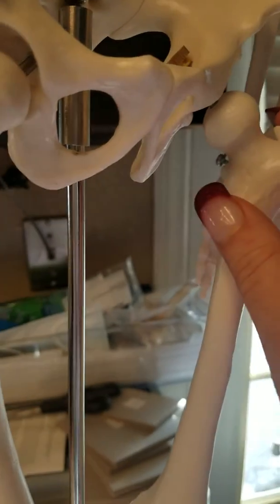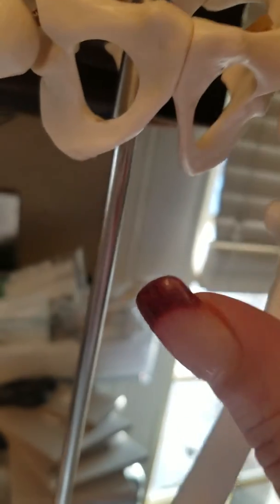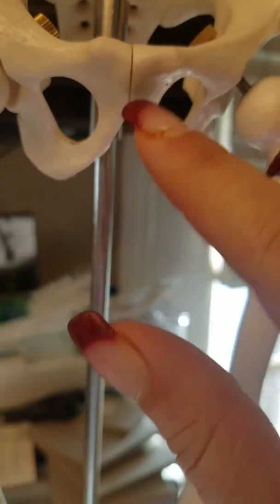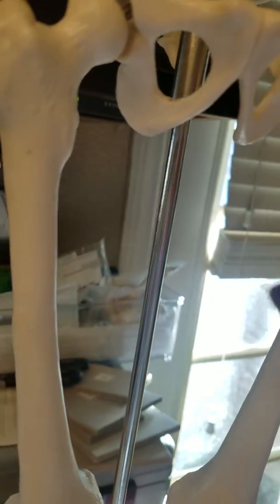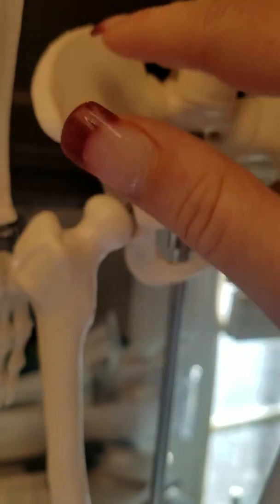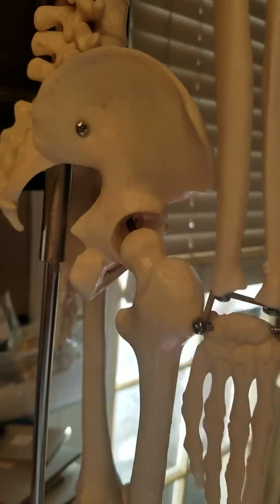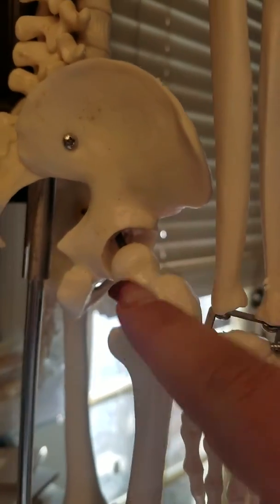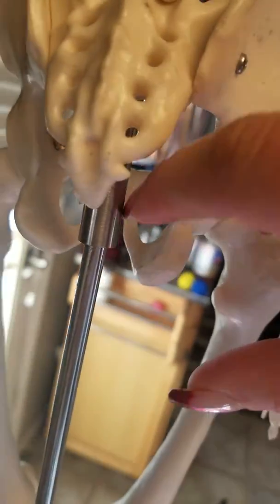The pubic symphysis is in here where it's fused. The iliac crest is here. This is the obturator foramen in here, this hole here.